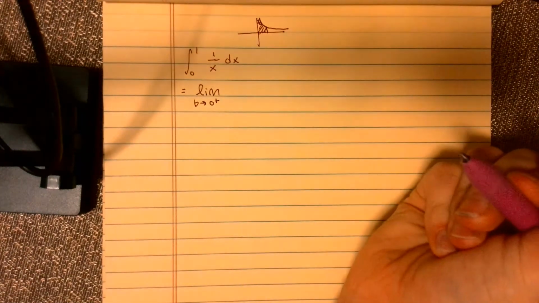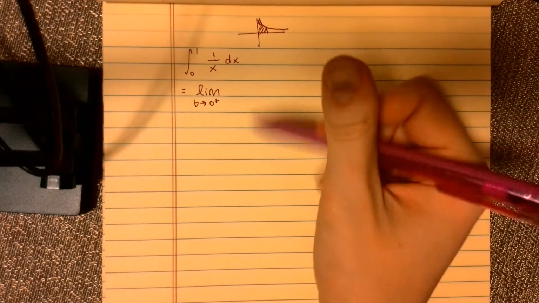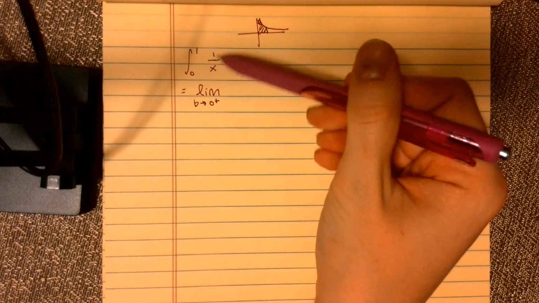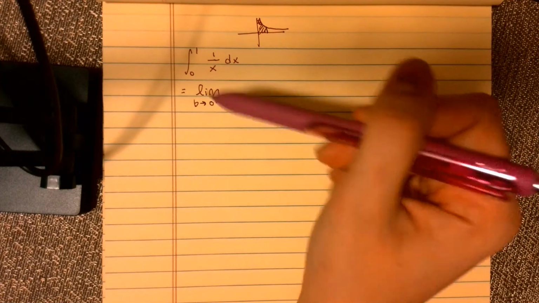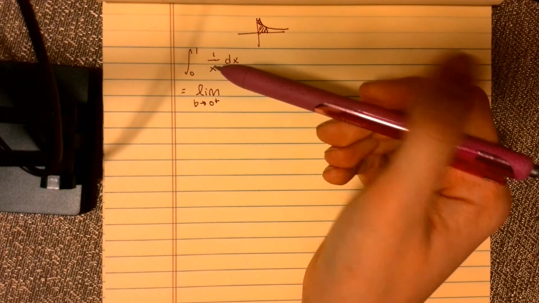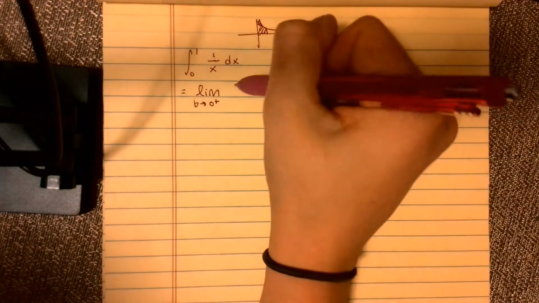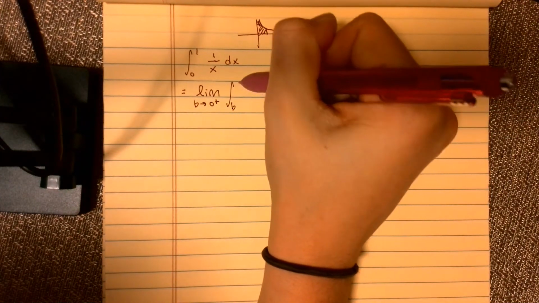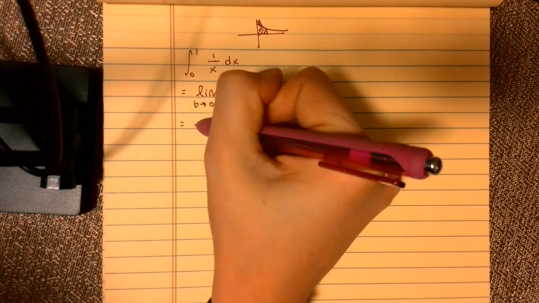That is very important when we evaluate, because we're going to get natural log, and natural log doesn't even exist on the left side of 0. So you want to make sure that when you are evaluating, you get the correct direction for your limit. All right, so then my integral is from b to 1 of 1 over x dx. I keep my limit notation going.